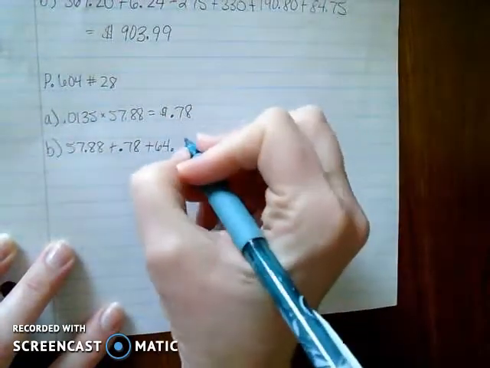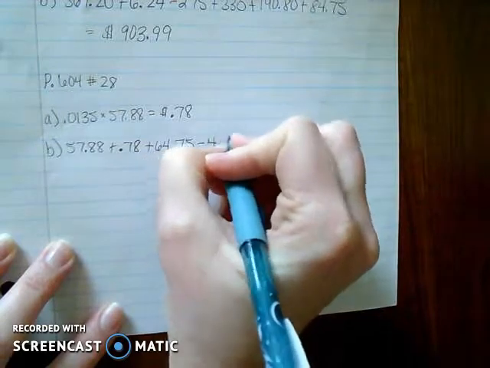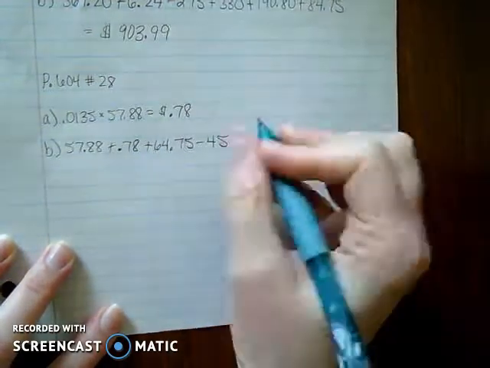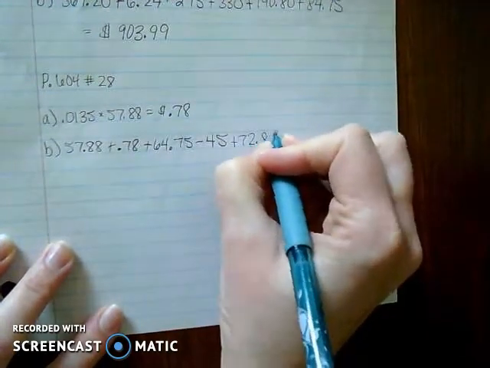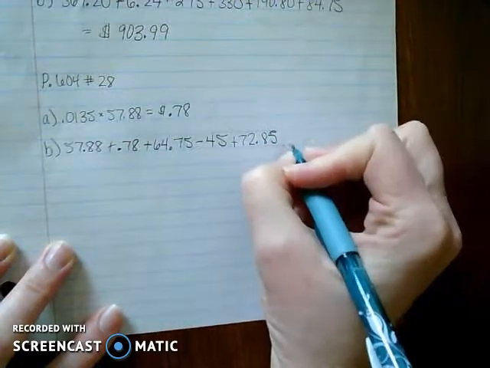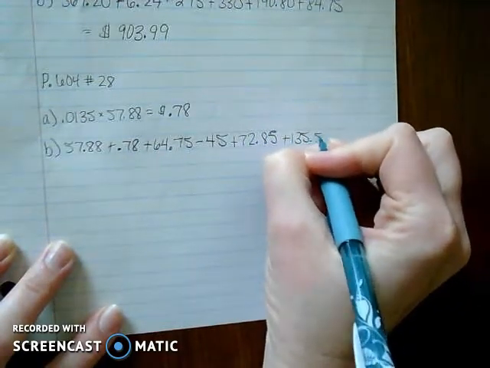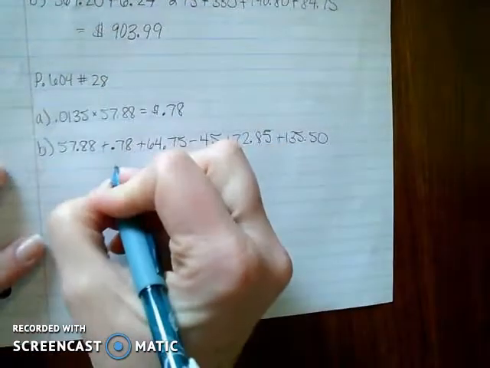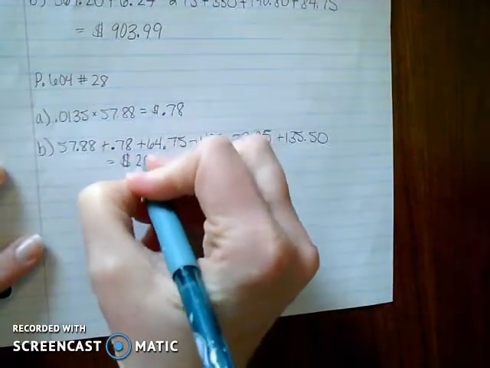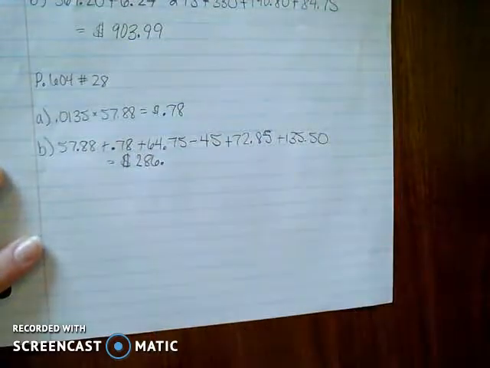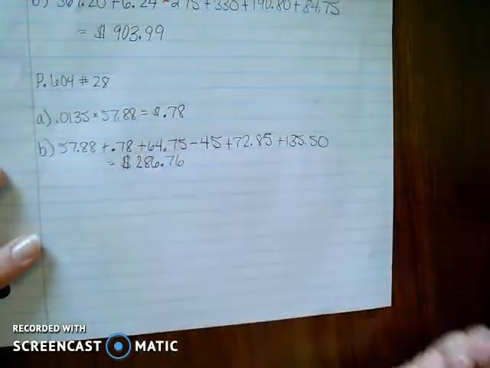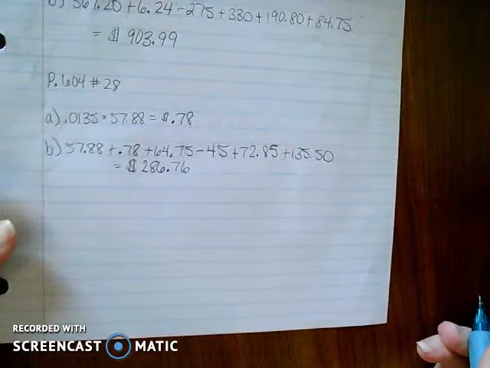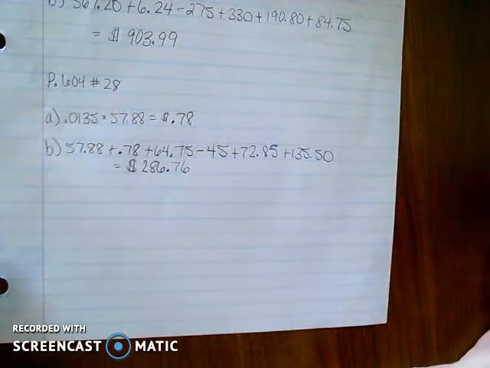Plus 64.75 minus 45. There we go. I was going to say we're paying more than we owe. Plus 72.85 plus 135.50. Okay, that looks better. That gives you a total of 286.76. Okay. So that's the carryover balance, or the previous balance method, carryover balance, either way.